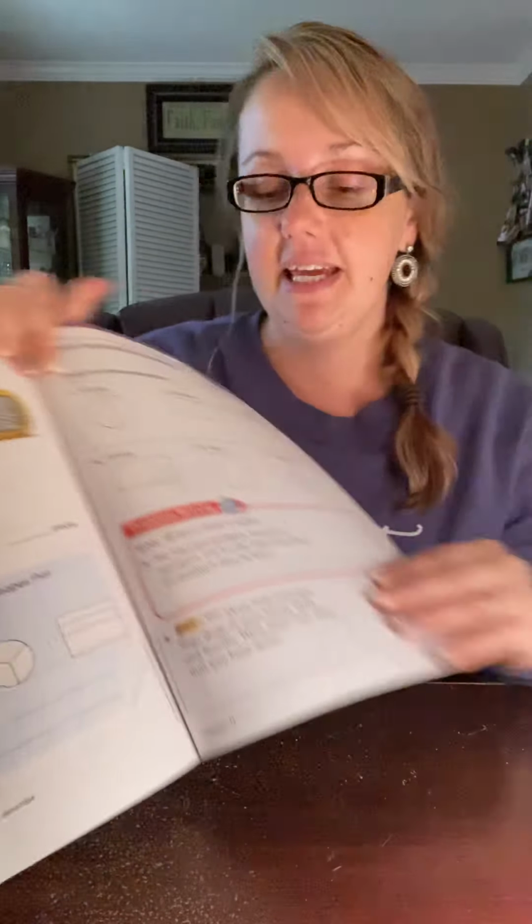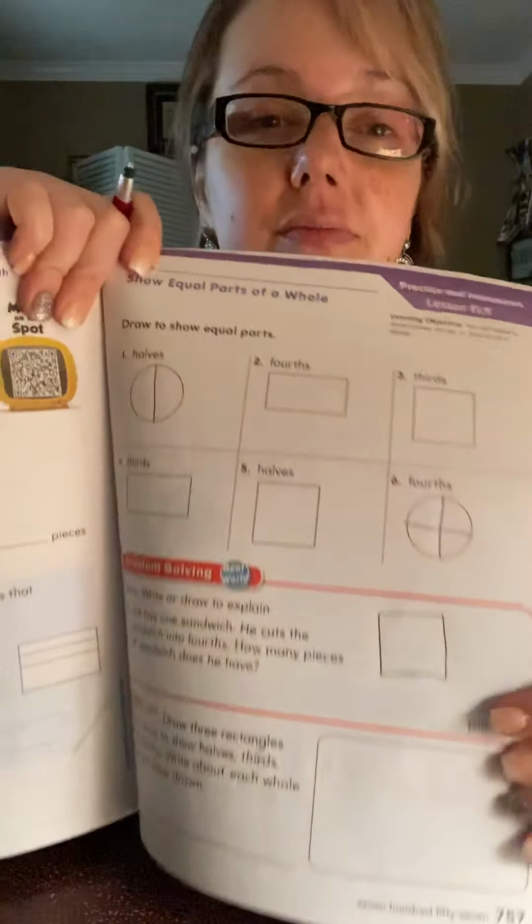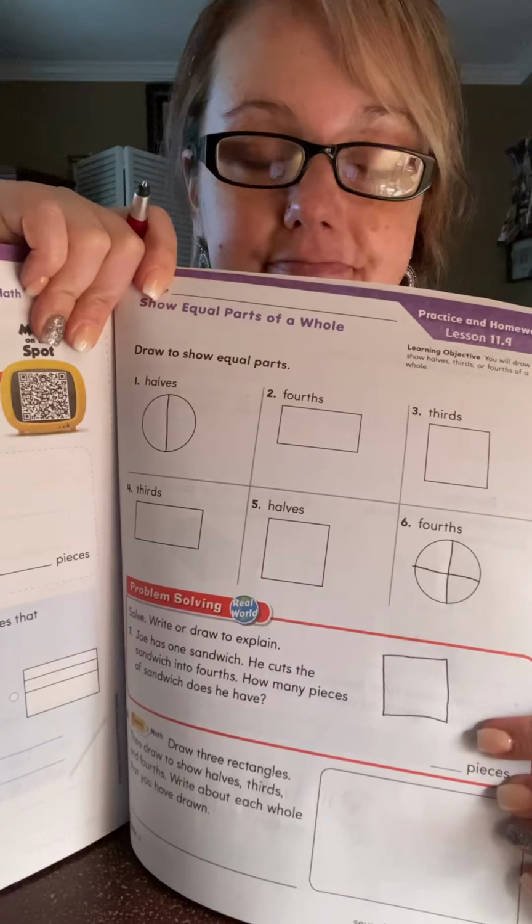So the problem solving one today, guys, it says, write or draw to explain. Joe has 1 sandwich. He cuts the sandwich into fourths. How many pieces of sandwich does he have? So here's my sandwich. Okay. Here's my sandwich.